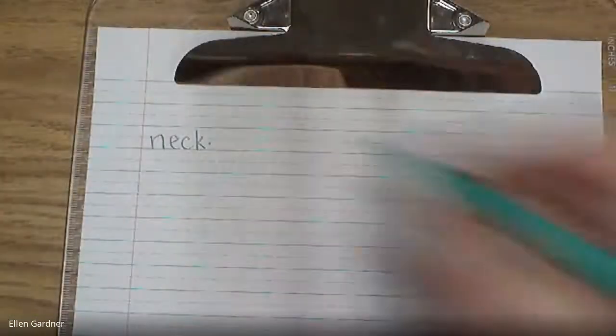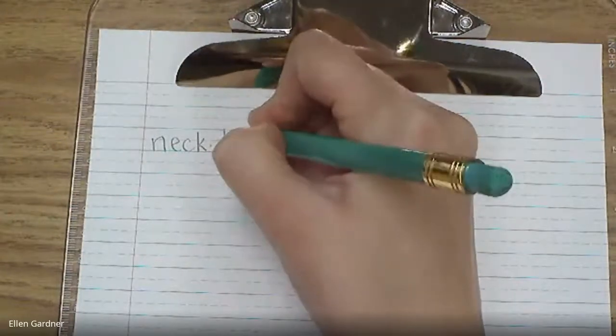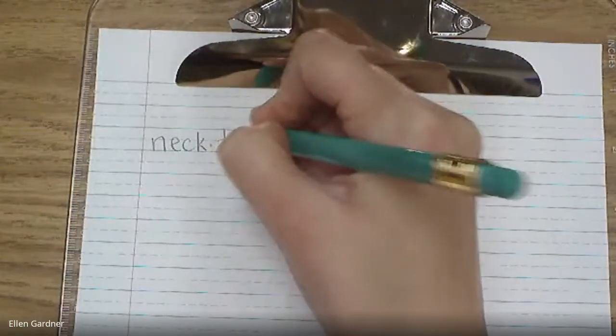I'm going to start using this dotted line paper for our spelling in cursive. It'll look a little different. Neck. Neck. Syllable break. Necktie. Check that your spelling matches mine. If you made any mistakes, cross it out and rewrite it, please.